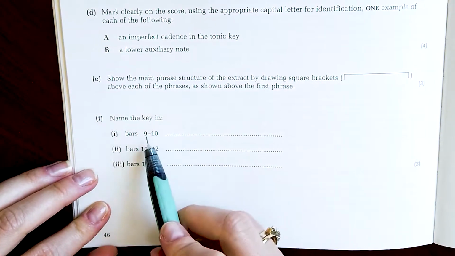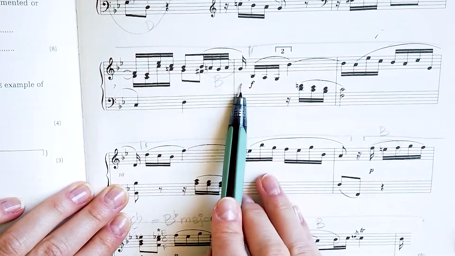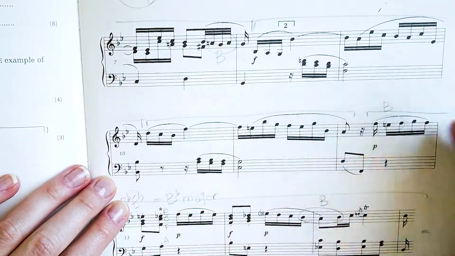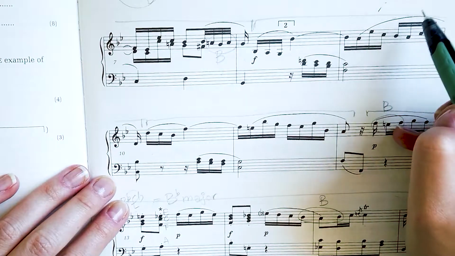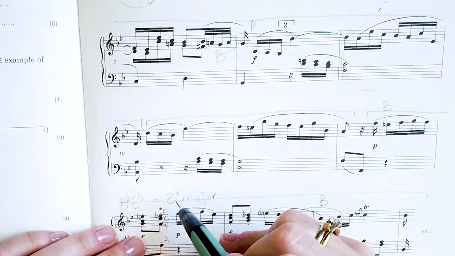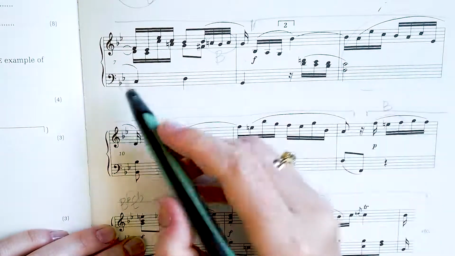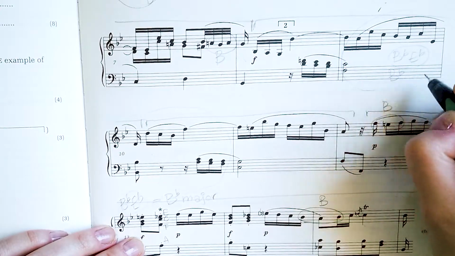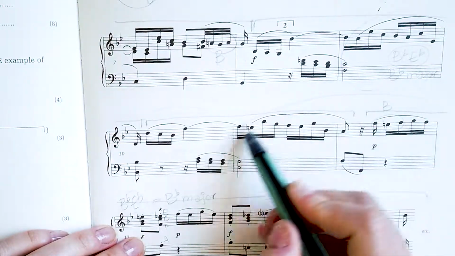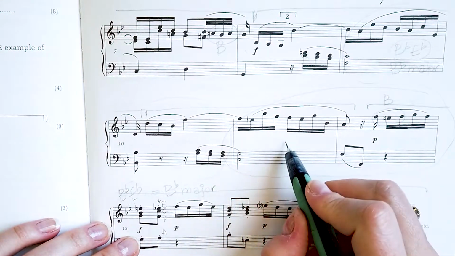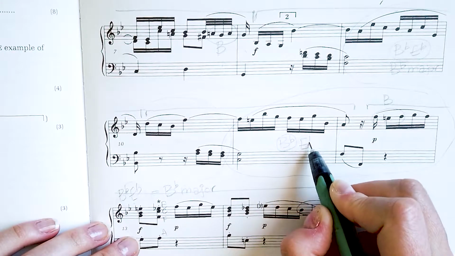So in the last task we have to recognize the keys in given bars. So bars number 8, 9 and 10. So what can we recognize here? We can see with you in these bars only use of the key signature. Yes, so in these bars we can find with you only B flat and E flat. Only B flat and E flat can be found in B flat major. The next two bars give us an accidental, E natural. So we have B flat and E natural.